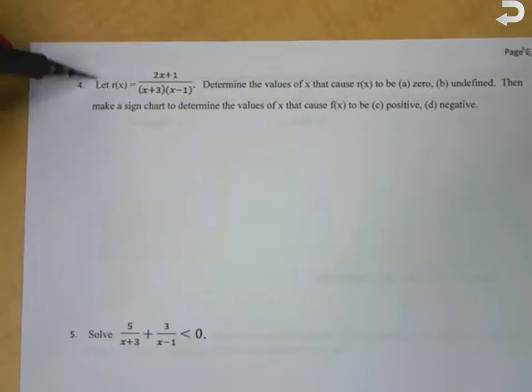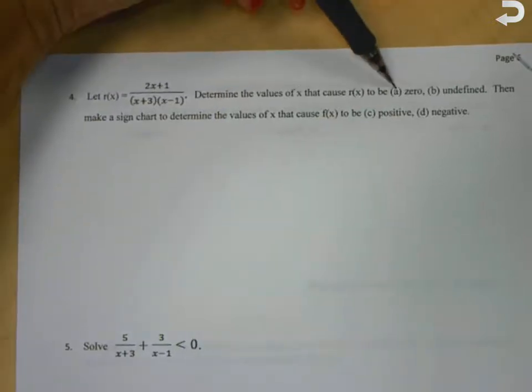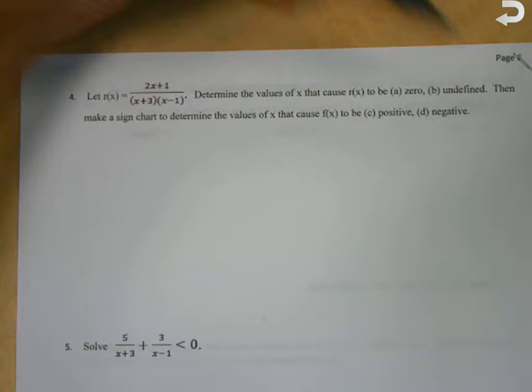This type of function we use a lot in calculus, and we have to know quite often when a function is positive and when it's negative. So to start out determining where the functional values are positive and negative, what we have to do is find out where the function has zeros and undefined values. So we'll start with that.